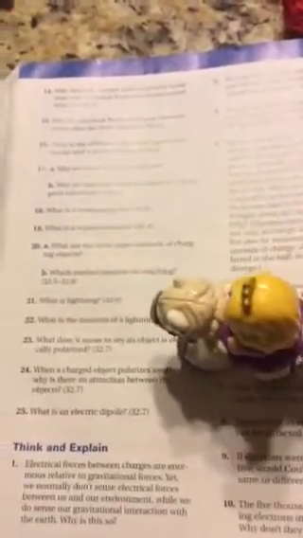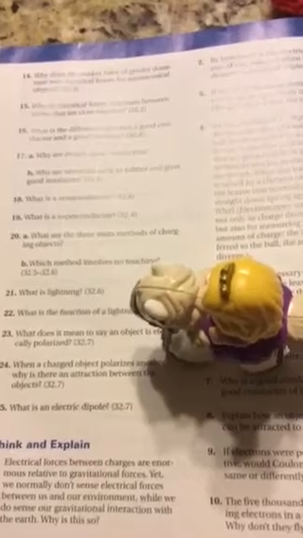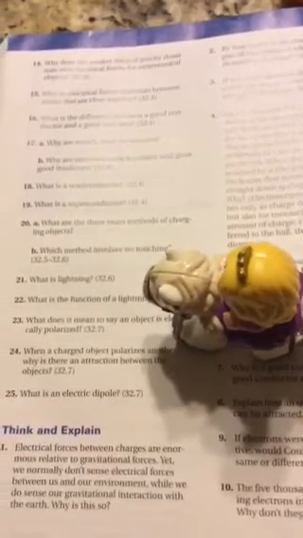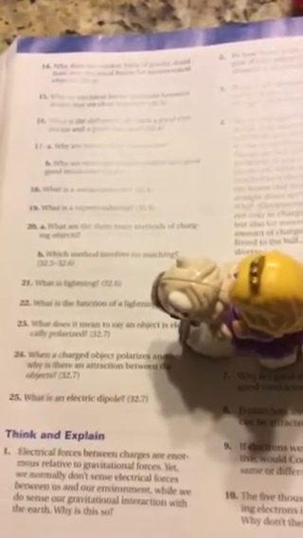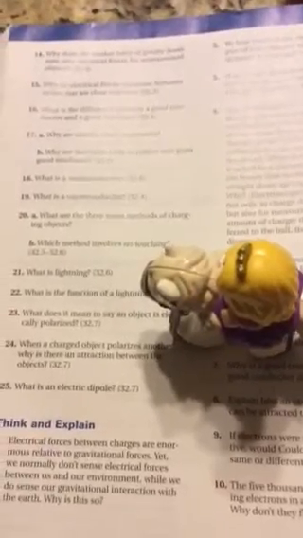What does it mean to say an object is electrically polarized? That means it's an object like water, where the oxygens and the hydrogens do not share the electrons equally. In the water molecule, the hydrogens give their electrons away. They are the more positive side, whereas the oxygens are hogs, and they are the more negative side.